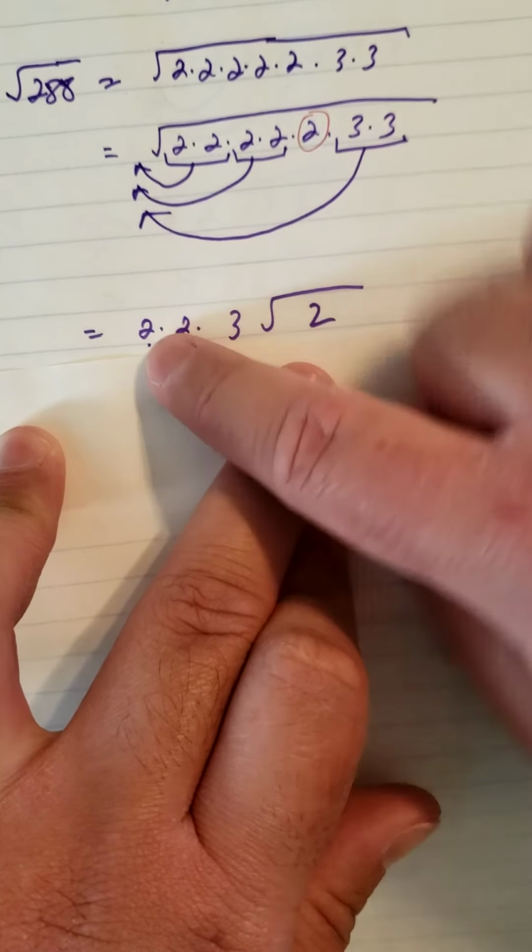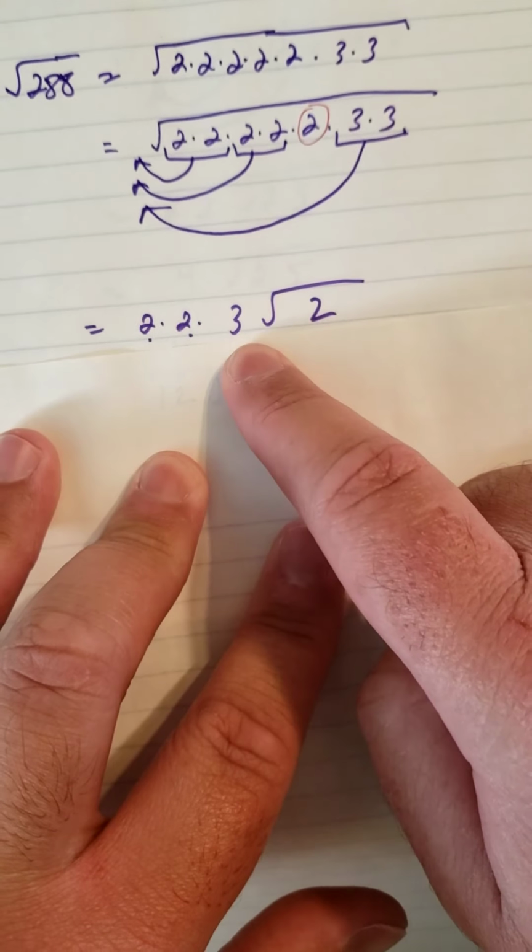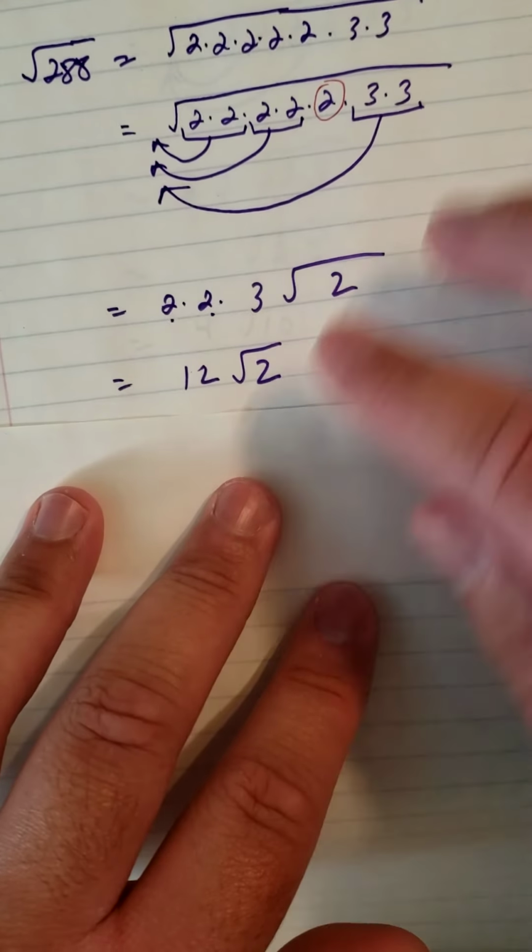At this point, all I need to do is multiply these numbers here together. 2 times 2 is 4. 4 times 3, of course, is 12. So that leaves me with 12 root 2 as a final answer.